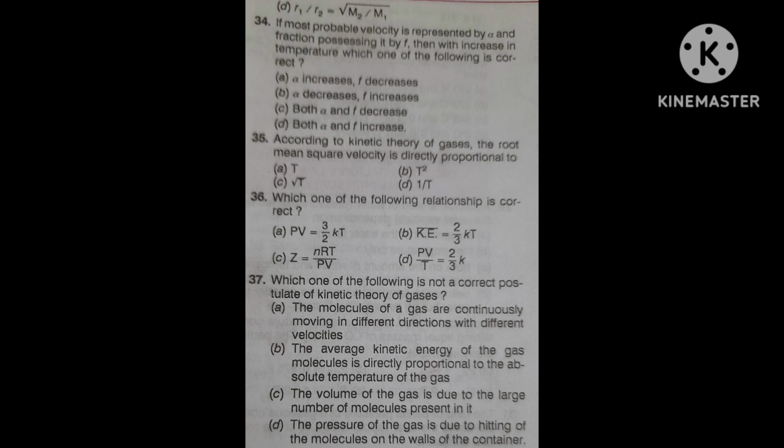And the last option is correct. Here K is equal to Boltzmann constant. That is the R value for one molecule, one atom you can tell, or one molecule. Correct? Divided by Avogadro number. R divided by Avogadro number is called Boltzmann constant. Correct? That is for one. That's why here the correct answer is D. Correct answer is D. PV upon T is equal to 2 by 3 K.